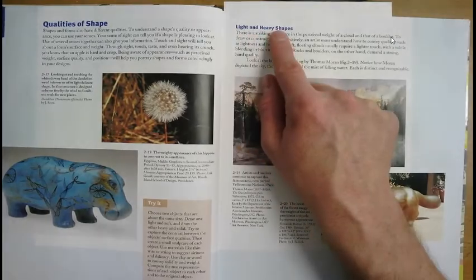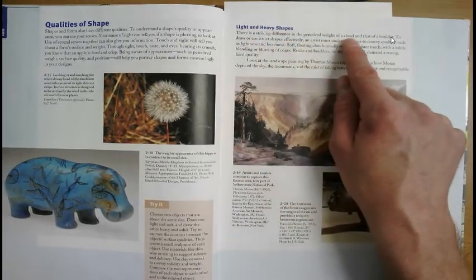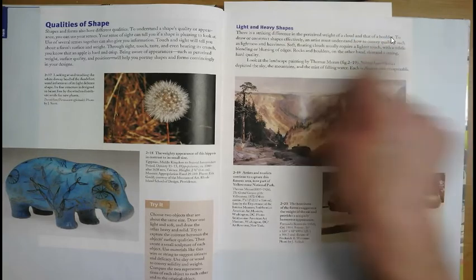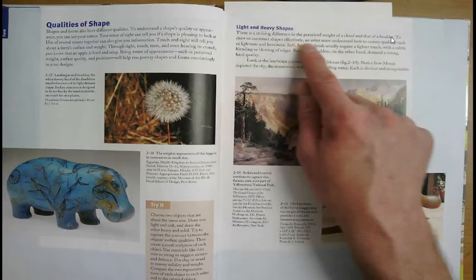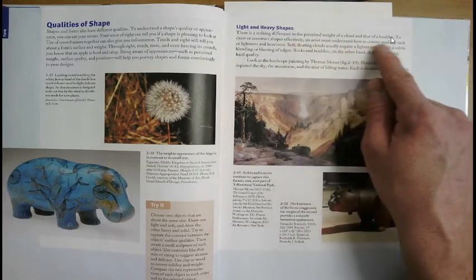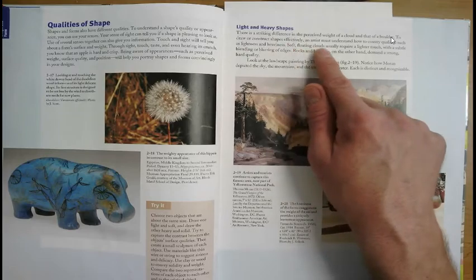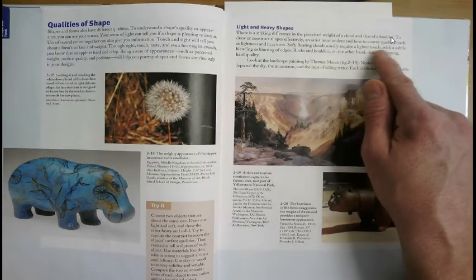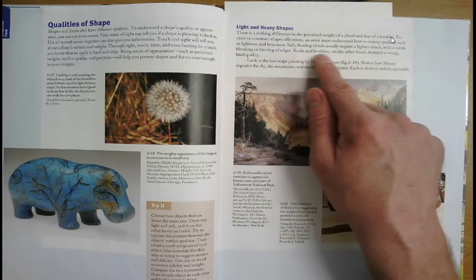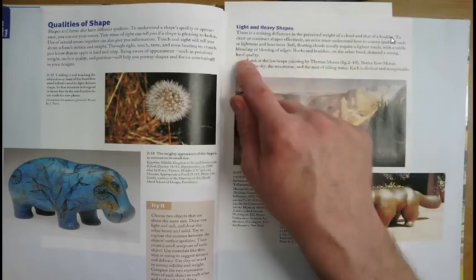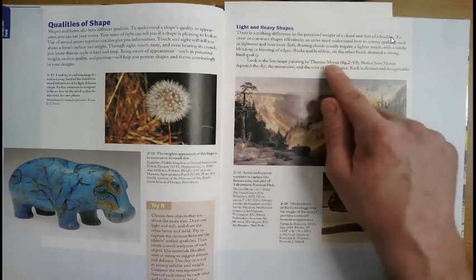Light and heavy shapes. There's a striking difference in the perceived weight of a cloud and that of a boulder. To draw or construct shapes effectively, an artist must understand how to convey qualities such as lightness and heaviness. Soft, floating clouds usually require a lighter touch, with a subtle blending or blurring of edges. Rocks and boulders, on the other hand, demand a strong, hard quality. Look at the landscape painting by Thomas Moran.